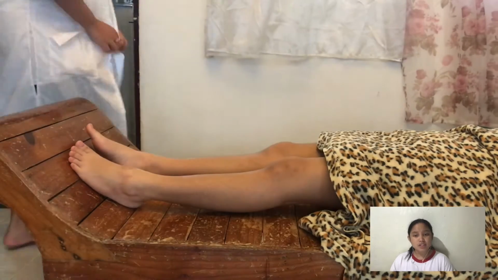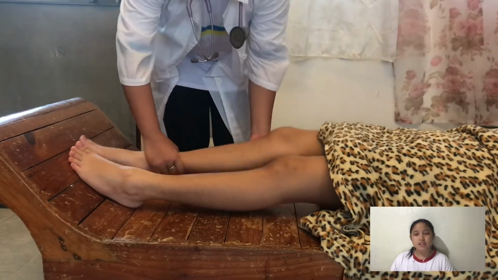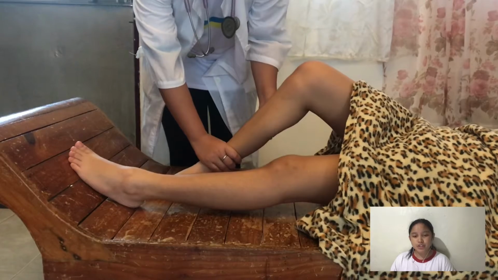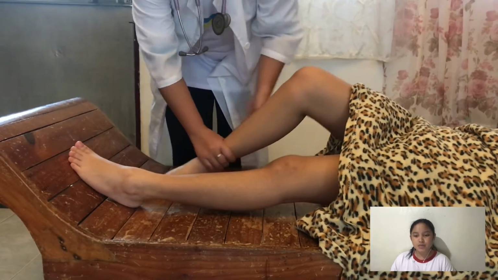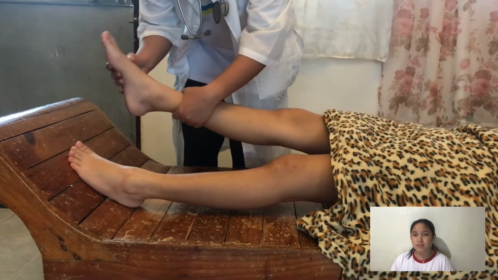Now, flex the patient's knee and compress the calf muscle against the tibia. Release the pressure and then dorsiflex the patient's foot. Neither action should cause pain.